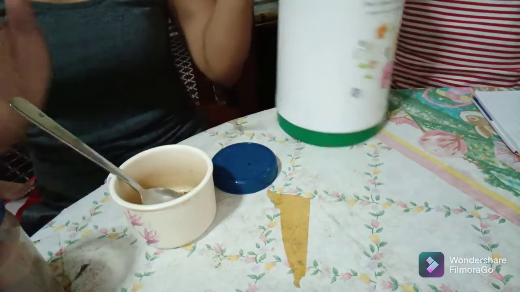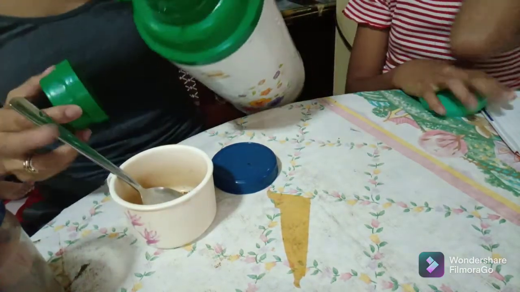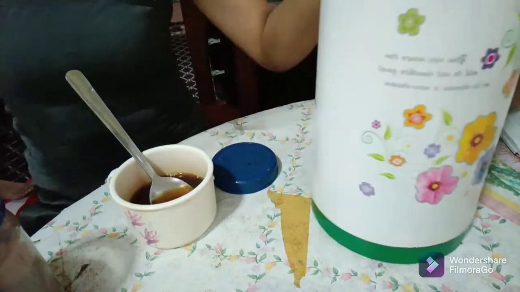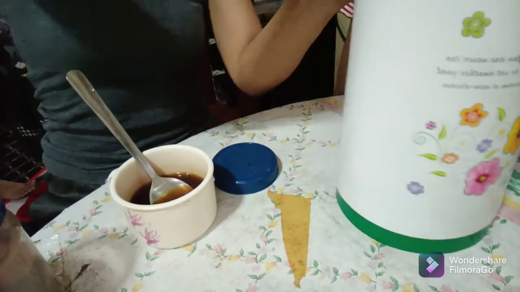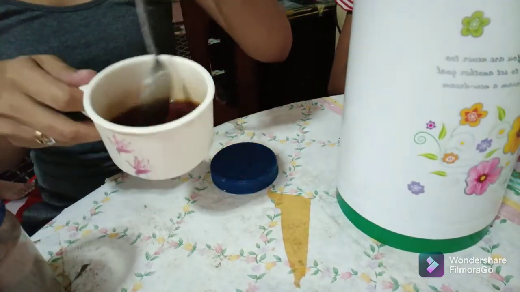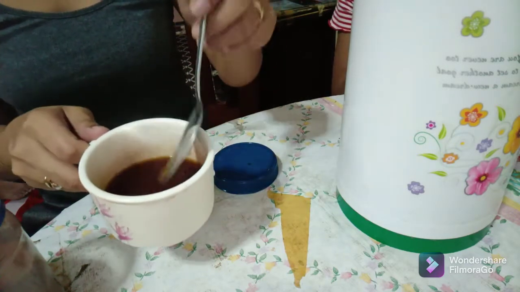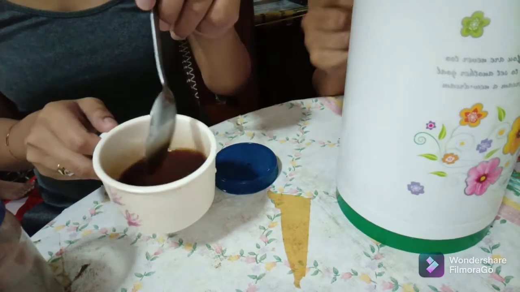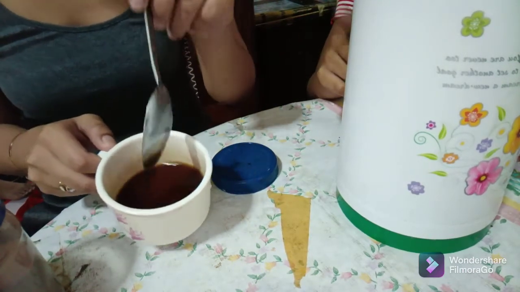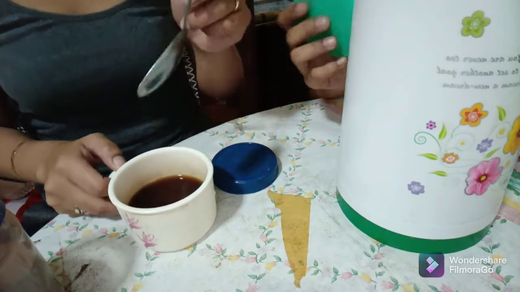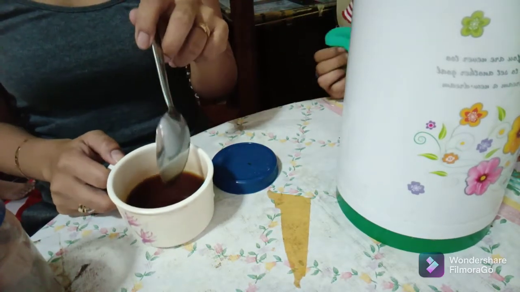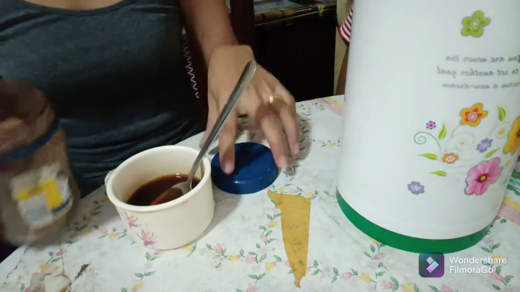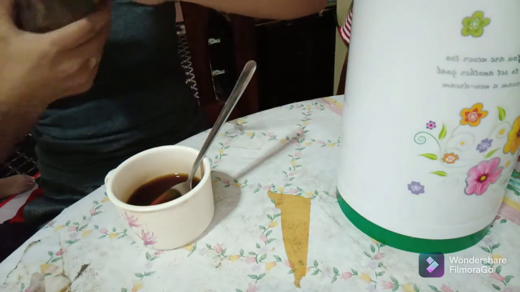And then we're gonna pour some hot water in it. Okay, and then let's mix or stir. Stir, stir, stir, stir, stir. Okay, can you still find the black coffee powder? No more, because it has become a homogeneous mixture with the water. So this is already a solution of coffee and water. This coffee is a soluble substance because pwede siyang matunaw sa water.